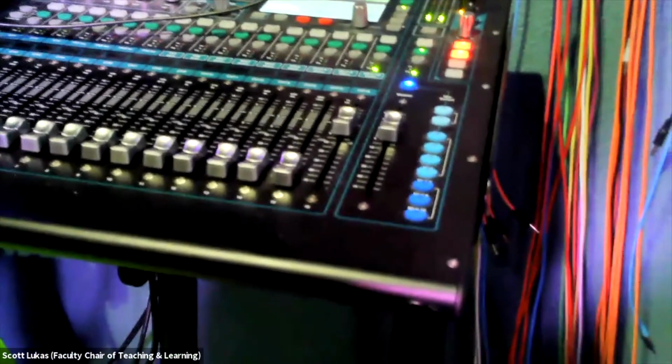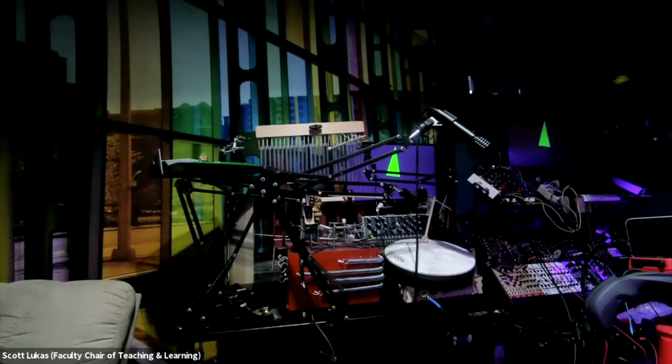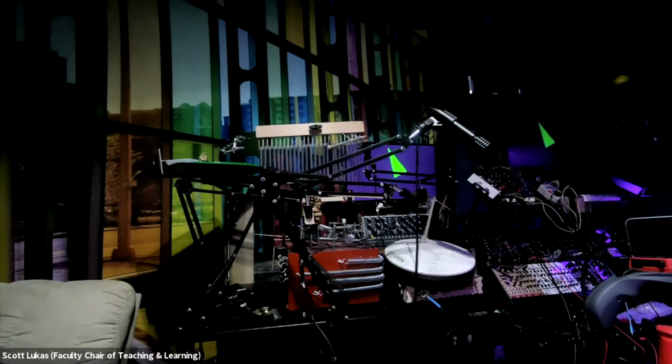I have another camera set up in the back here, so if I'm doing a demonstration of any of my music stuff and I want to show people how things work with my electroacoustic percussion setup, I would switch to that camera.